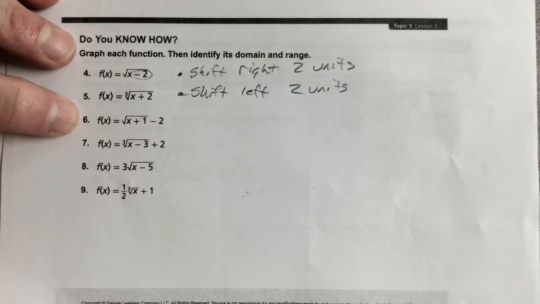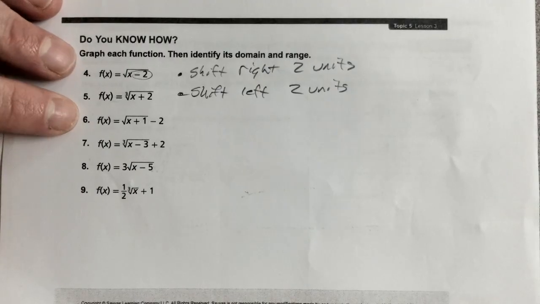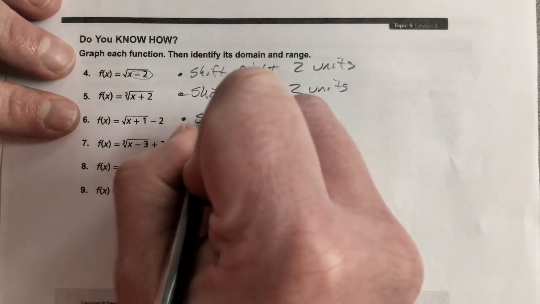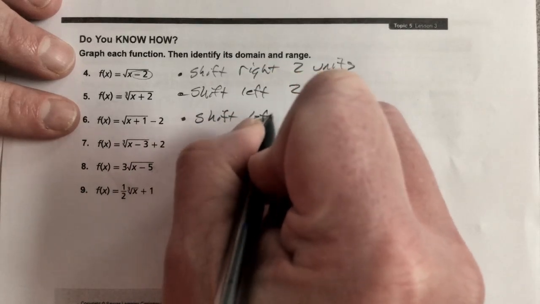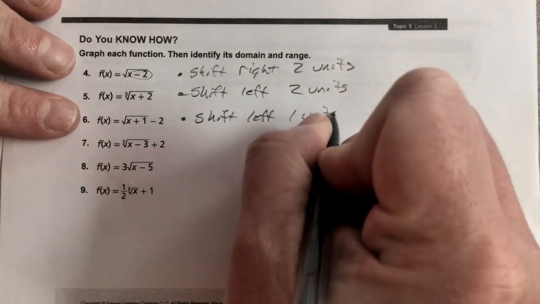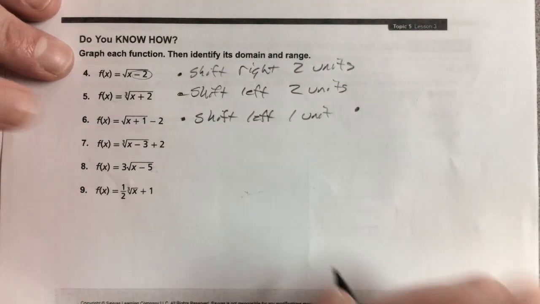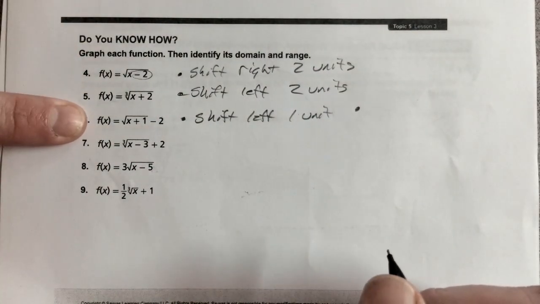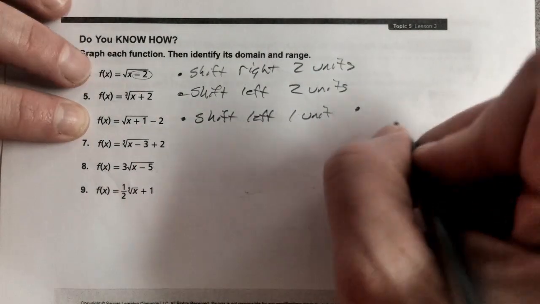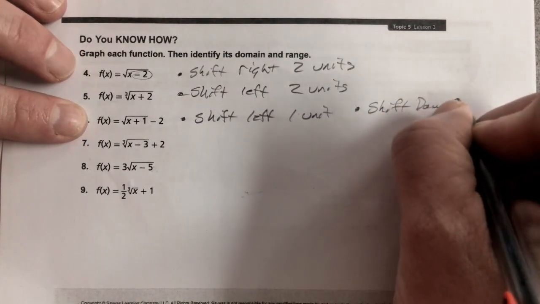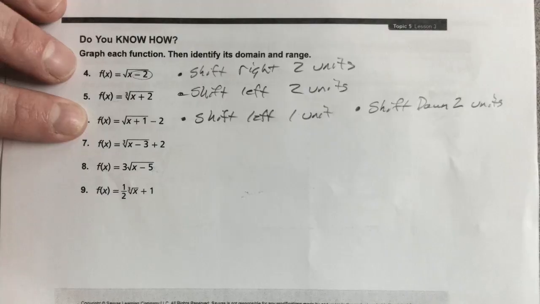Jaden Emery Peters on number 6. How many transformations do you see? 2. Good. Give me one of them. Just 1 unit to the left. Good. We're going to shift left 1 unit. What is the other transformation on this problem? Yeah, let's go. Good job. Really, really good.